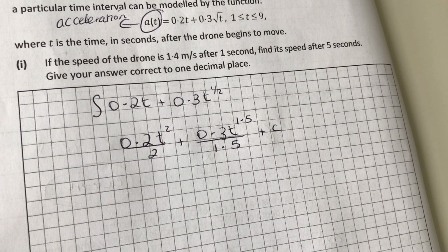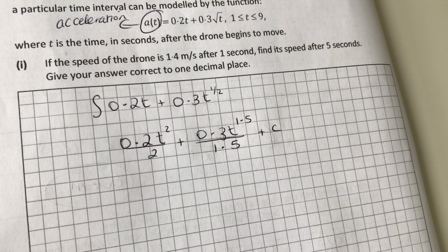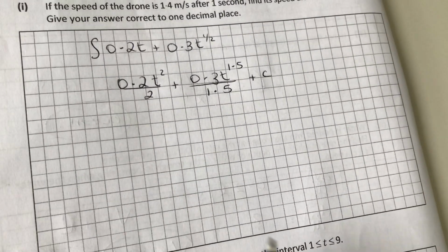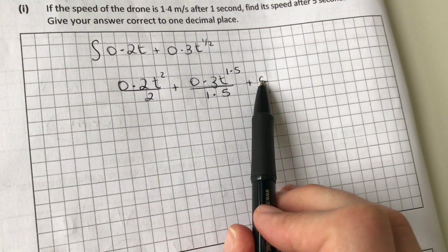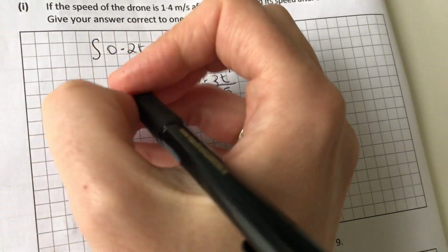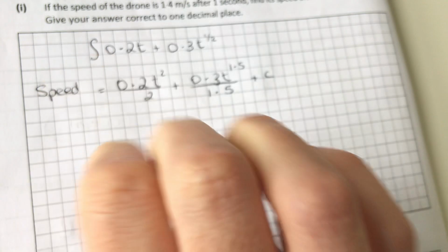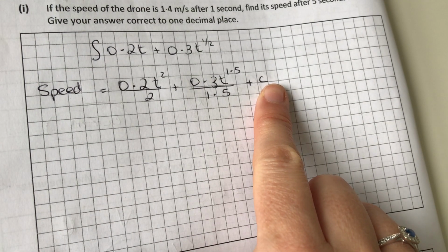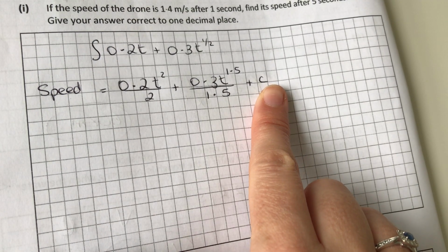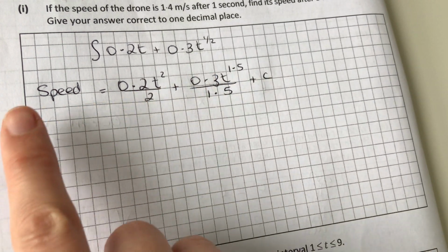So I want to hopefully figure out the value of c here. So this is now my formula. I haven't really cleaned it up. This is my formula for speed. It's not perfect because I know there's a constant here that I'm just calling plus c at the minute. So let's see if the question gives me more information.